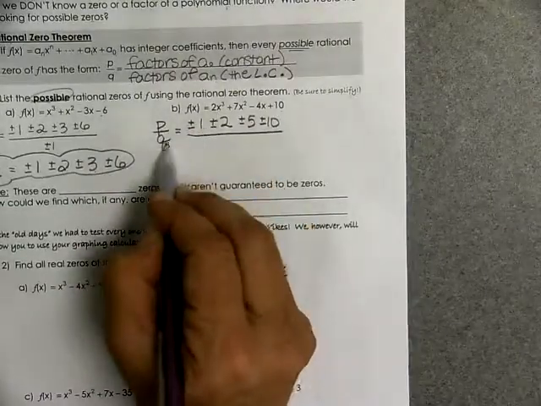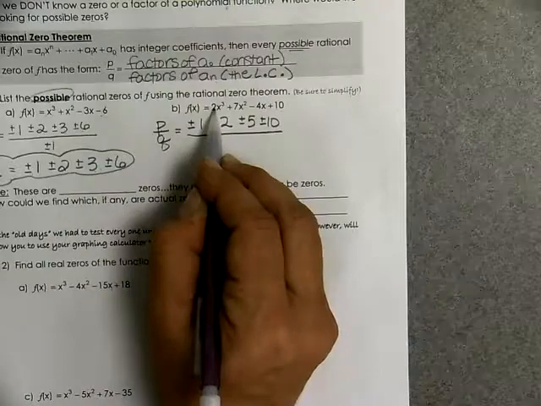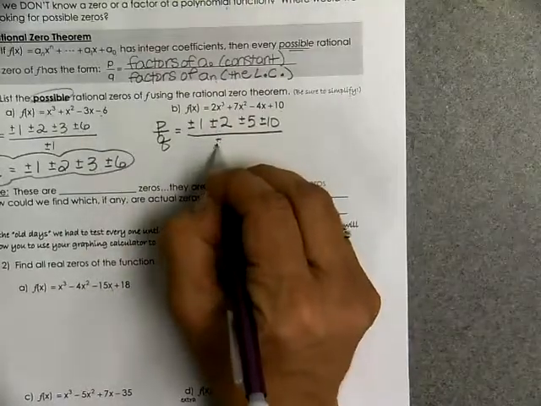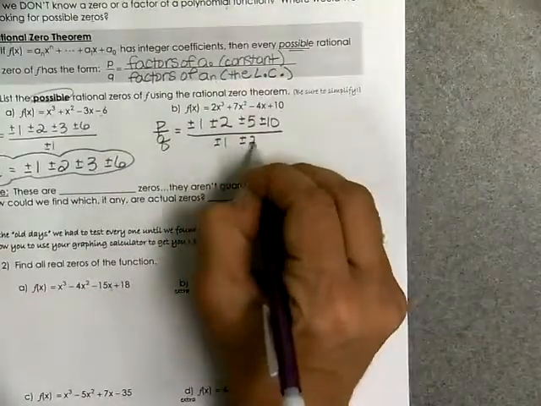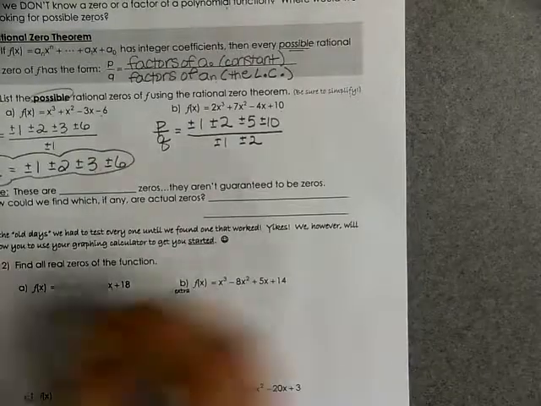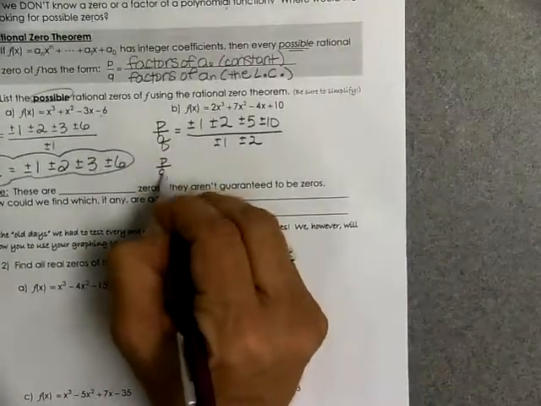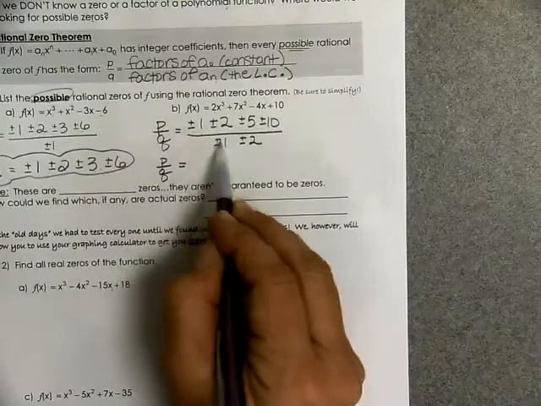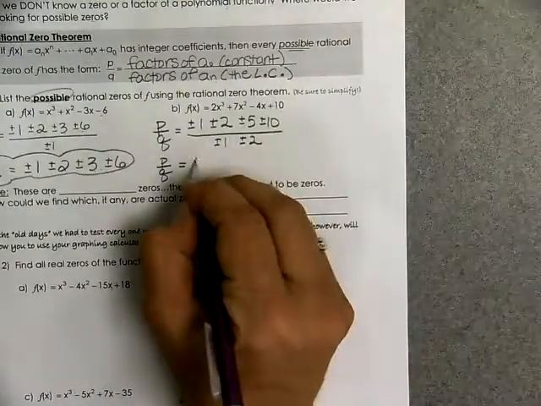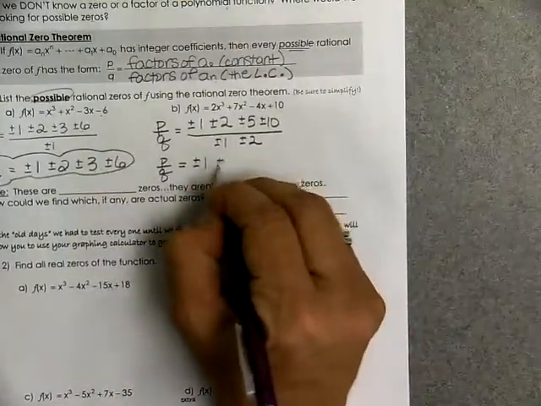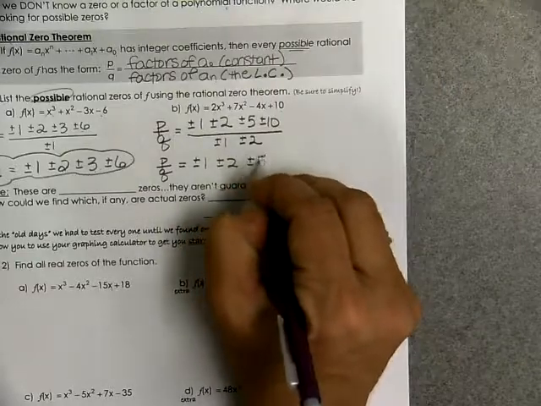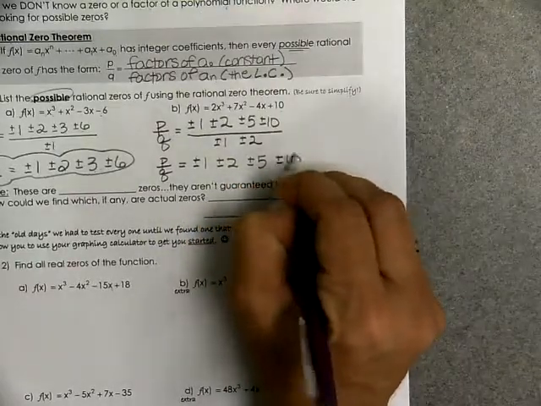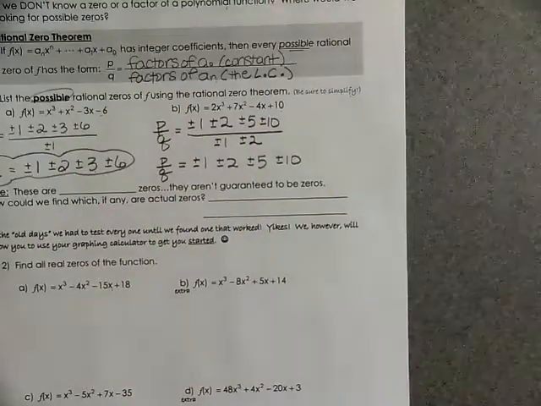Then I have factors from the leading coefficient, which is 2, for my q values. So 2, and I could multiply 1 and 2 together. Let's simplify. First, I'm going to divide all of the ones in the numerator by 1. That gives me plus or minus 1, plus or minus 2, plus or minus 5, plus or minus 10.